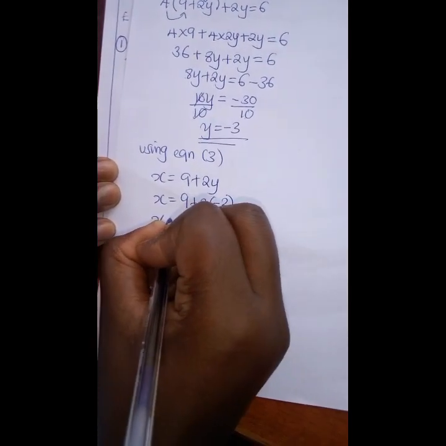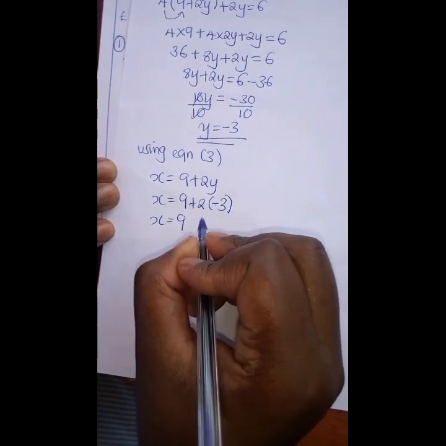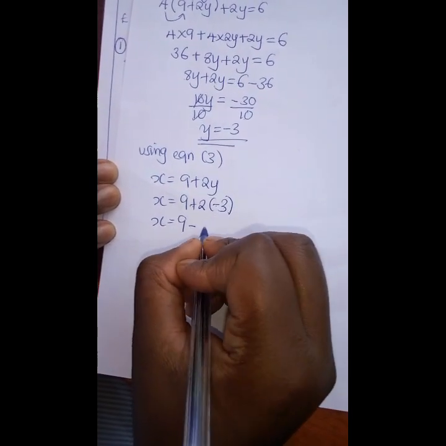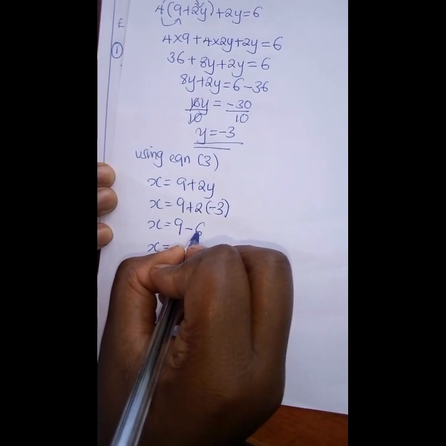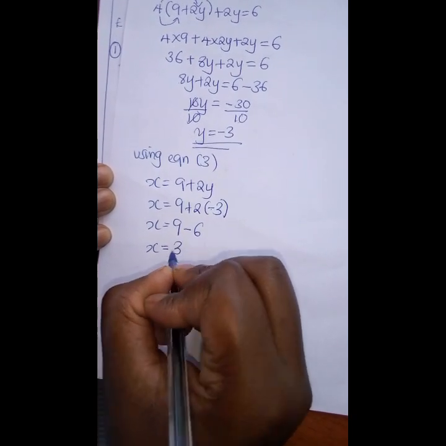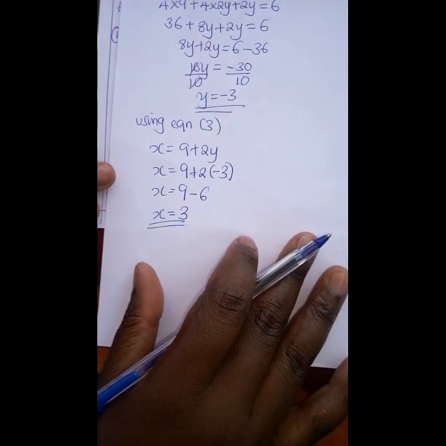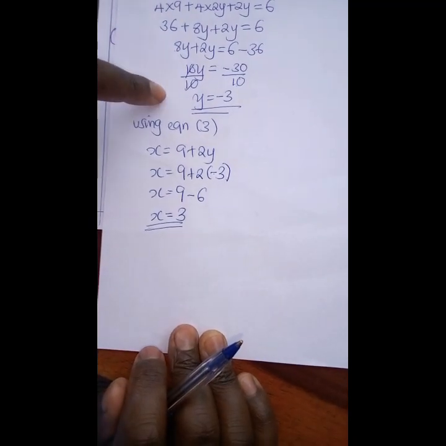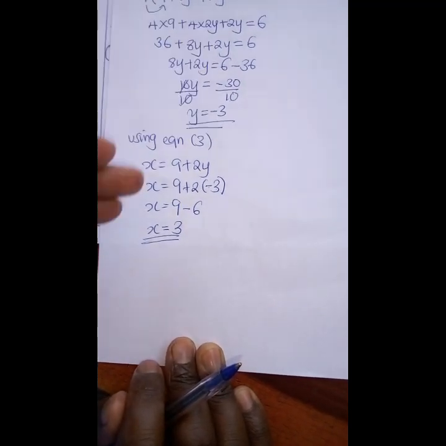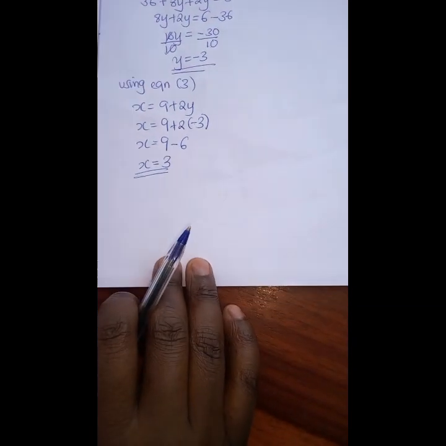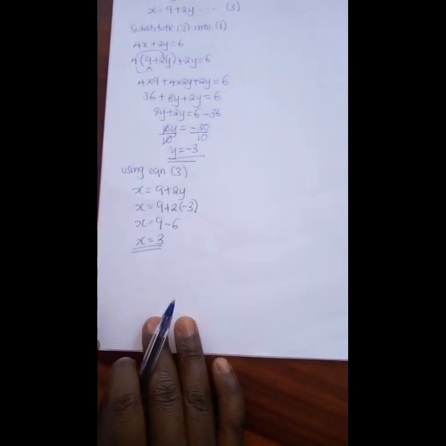So x is equal to 9, positive by negative is negative, 2 by 3, 6. So x is equal to 9 minus 6, that will give you 3. Remember, we had already solved this question using the elimination method, and these are the same answers we got, so there will be no need to verify this question.